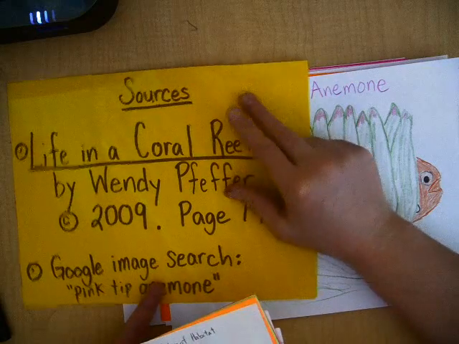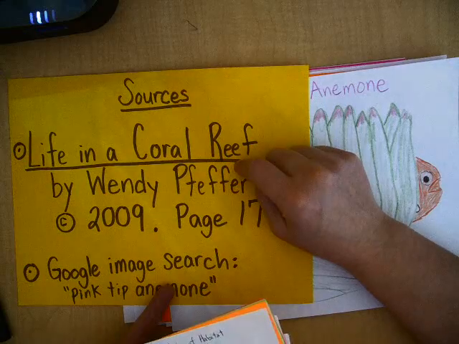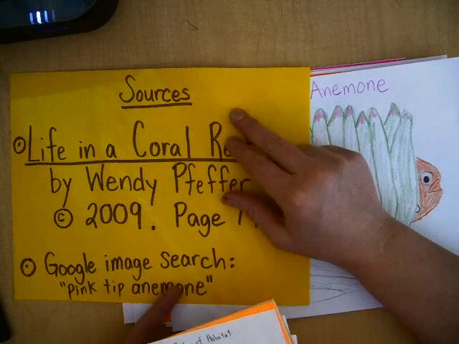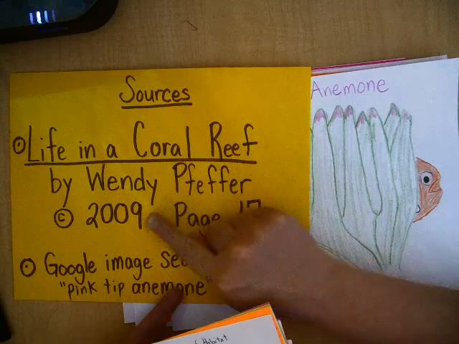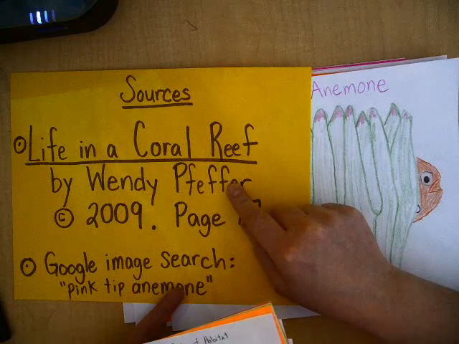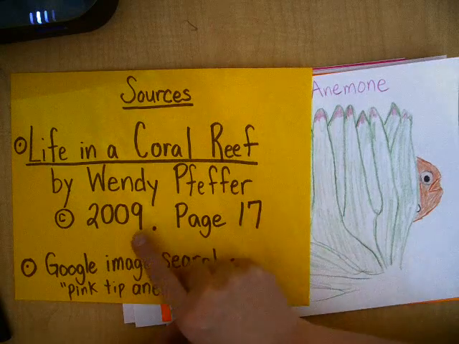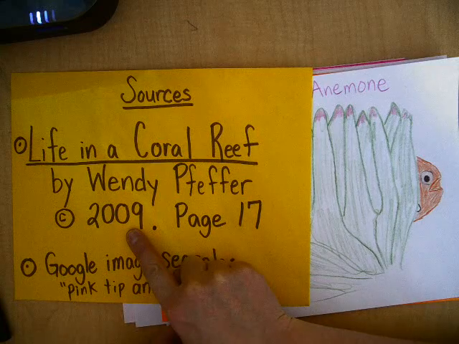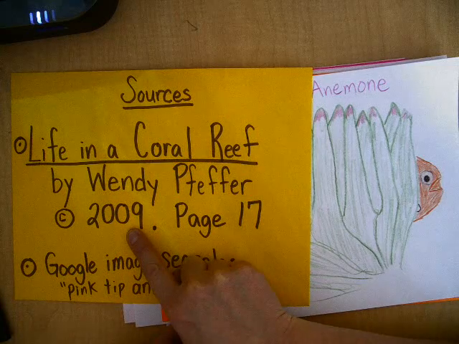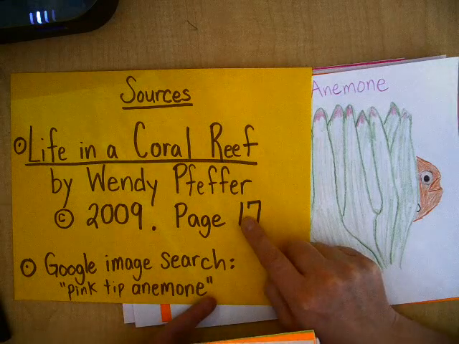So you'll notice when I do my sources for a book source, and I have an anchor chart on the wall to help you out with this, we'll talk about that in a minute, but I write the title and I underline it. I write the author. That's information you're very used to finding. It's usually right on the cover for you. And then I write the date the book was published, and that we can find on the copyright page, usually a couple pages into the book, and then the page number where you got the information.